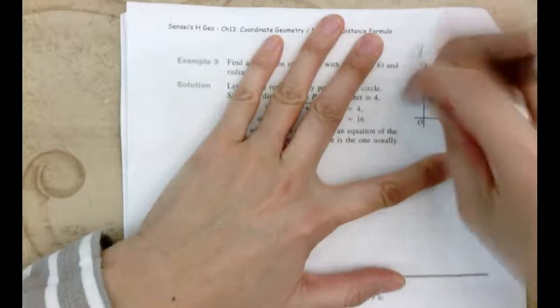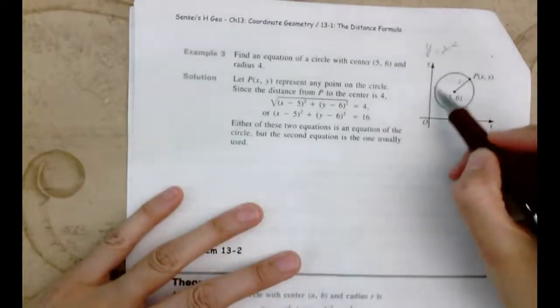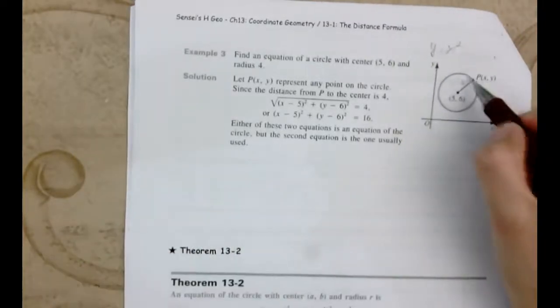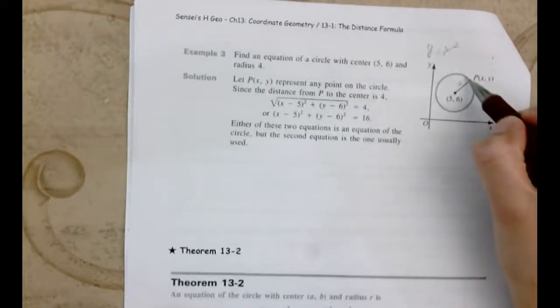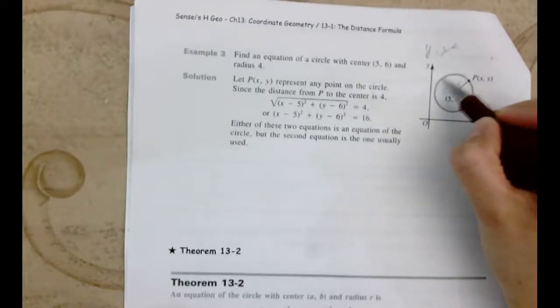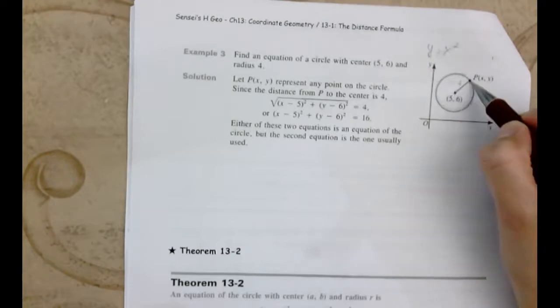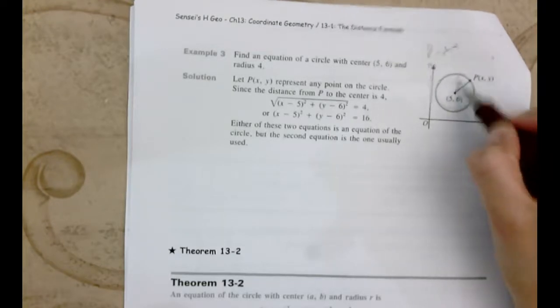If you put the equation of the circle in a calculator, you should get the line that makes the perfect circle, okay? But the line of the circle is a collection of points. This line represents all the points that are an equal distance from the center. So this is 4, this is 4, this is 4.